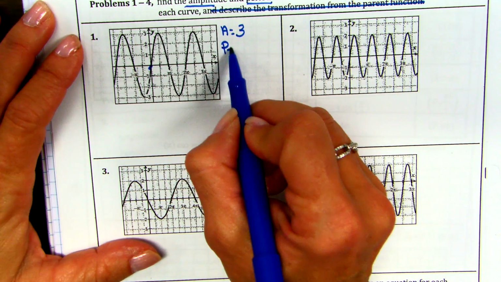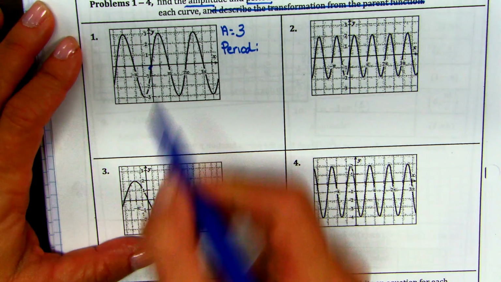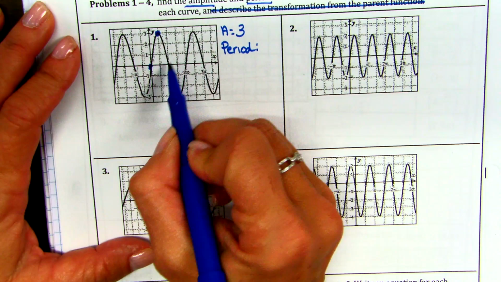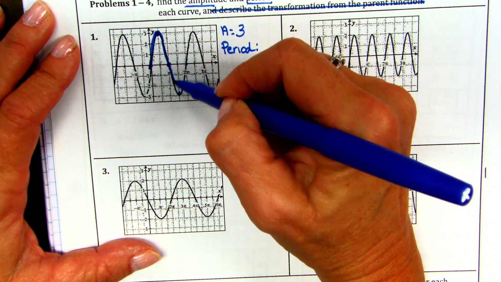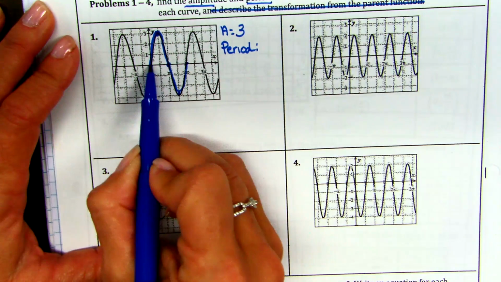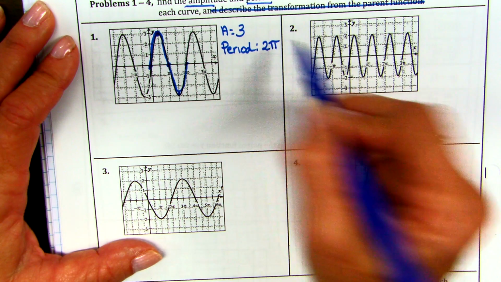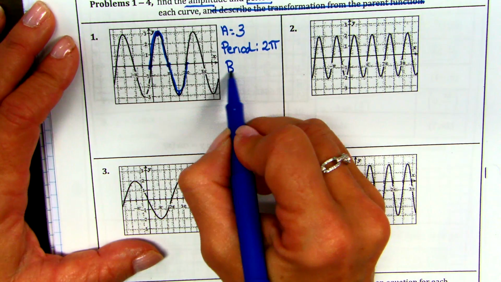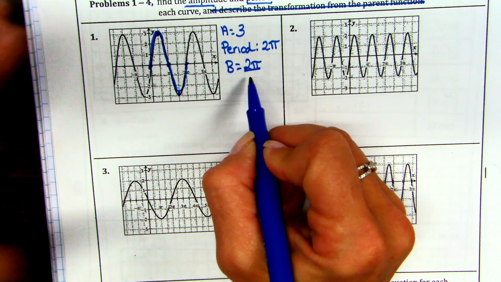What we can get off of a graph is the period. Remember, you're going to count 5 points. Middle, up, middle, down, middle. There is one period of the graph. How far out did I go? 2 pi. So for B, remember, always put 2 pi in the numerator and divide by whatever you have.